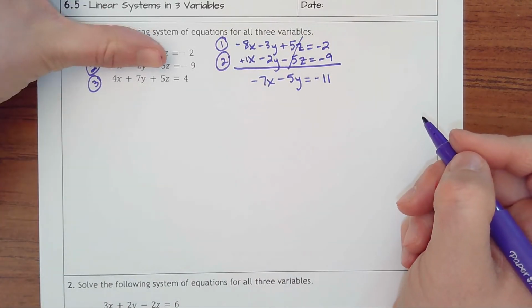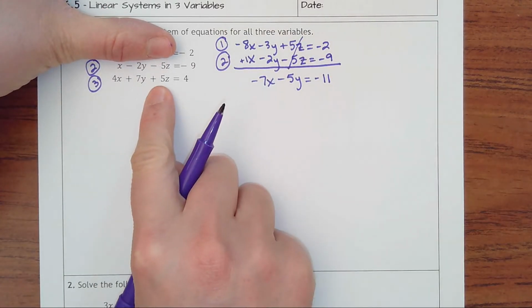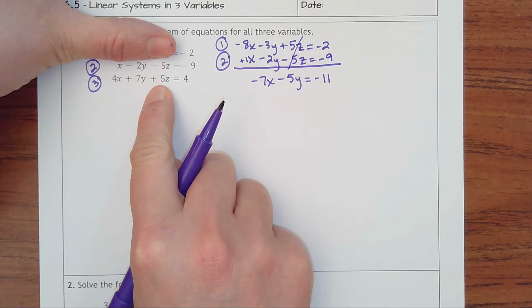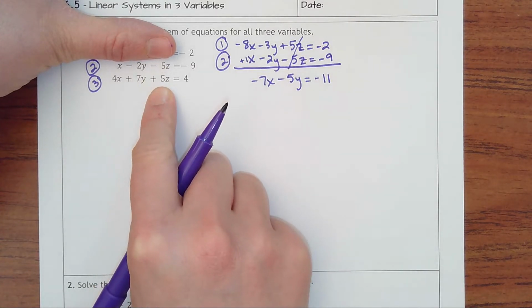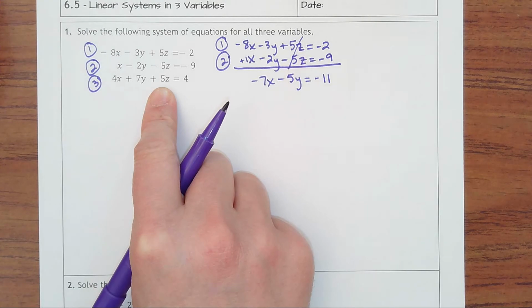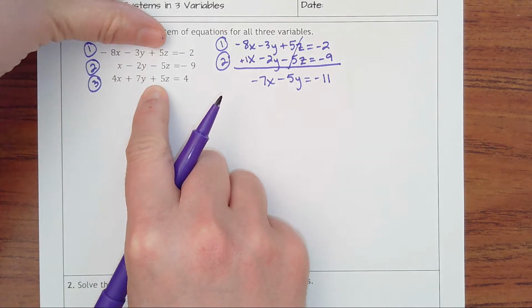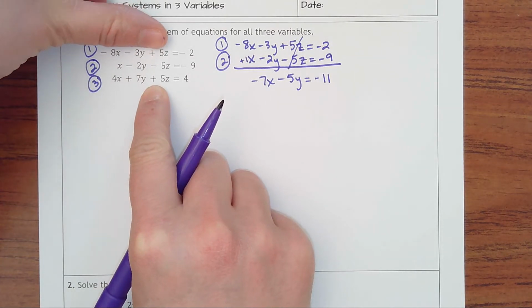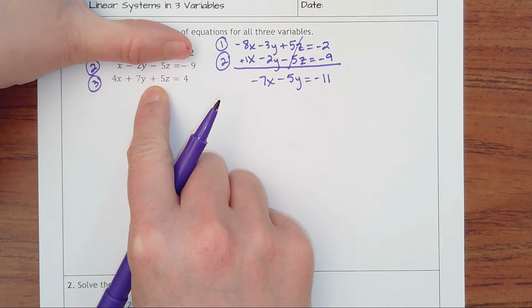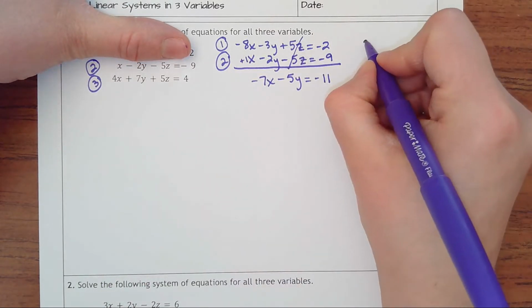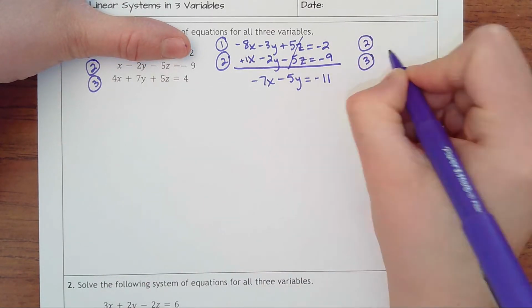Now I'm going to take equations 2 and 3 together because I also see that I could make my z's eliminate. You have to use all of them. You're going to use one of them twice, obviously, and I didn't want to use equation 1 because they're both positive 5s. They wouldn't eliminate unless I multiplied everything by negative 1, but I didn't. So I'm going to put equations 2 and 3 together.